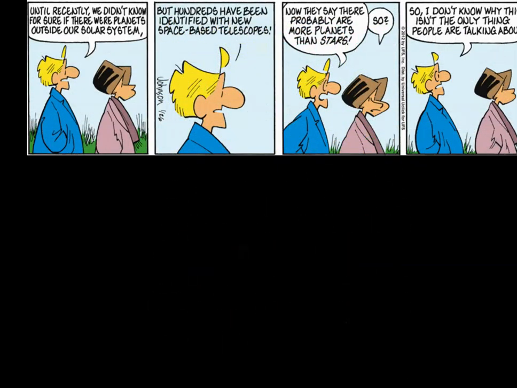Until recently, we didn't know for sure if there were planets outside of our solar system, but hundreds have been identified with new space-based telescopes. Now they say there probably are more planets than stars. So I don't know why this isn't the only thing people are talking about. And I have to agree with this sentiment. It always kind of cracks me up when students come running in. Did you see the announcement? A new planet has been discovered.